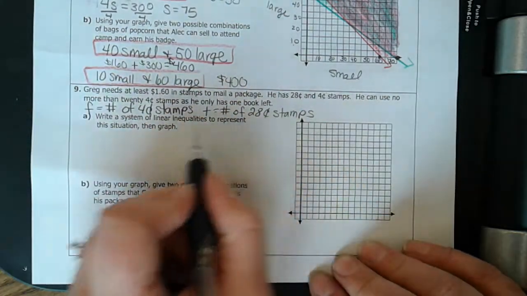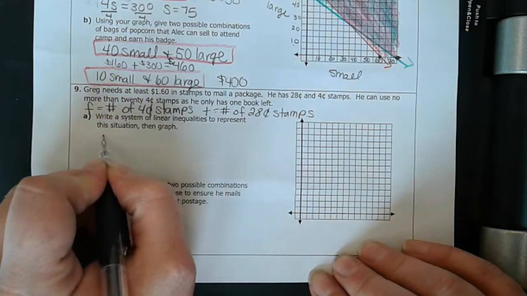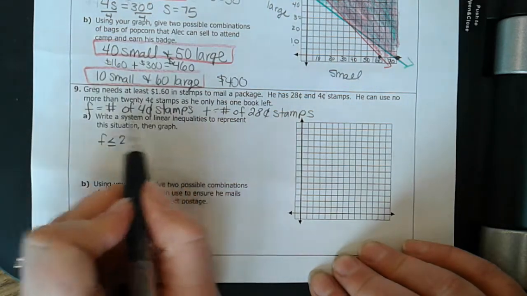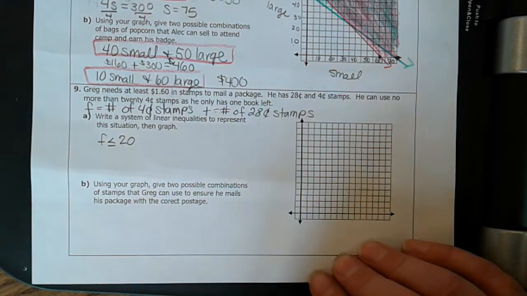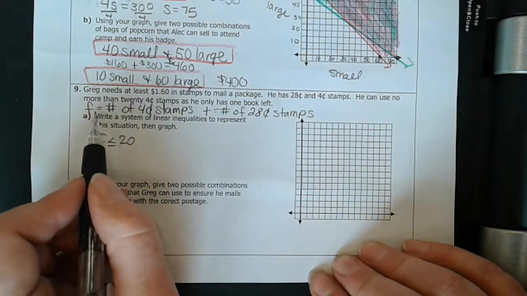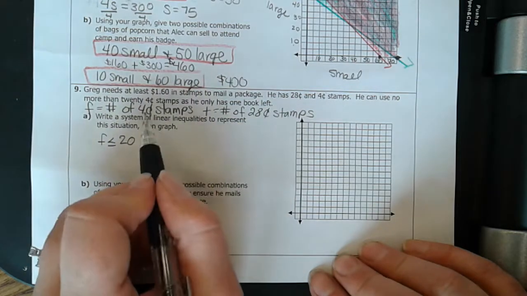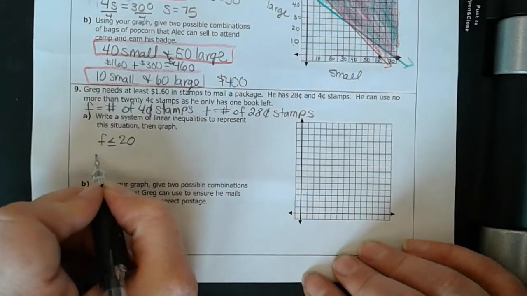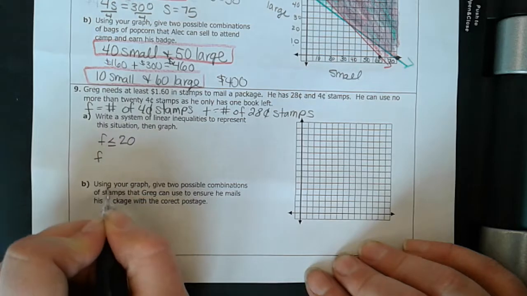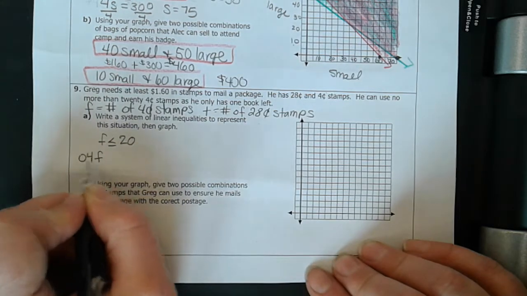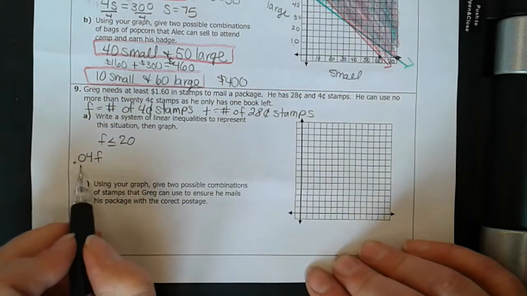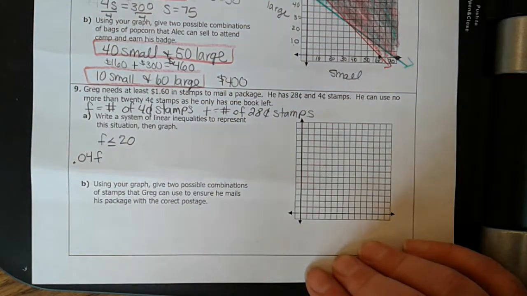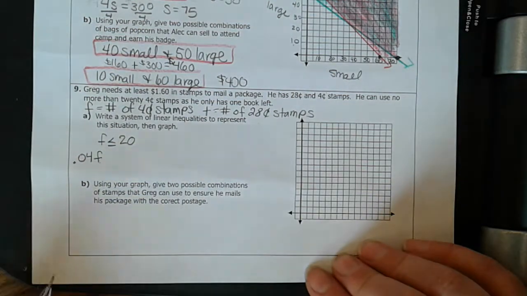So our only constraint on the number of stamps is that F has to be less than or equal to 20. We can't use any more than 20 4-cent stamps. Now our other constraint is that when we add together the amounts of these two sets of stamps, we have to be over $1.60. So for 4-cent stamps, the value of those is going to be 4 cents times the number of 4-cent stamps, right? Because for every stamp, we multiply by the number of stamps we use, and that tells us how much all of the stamps we've used are worth together.